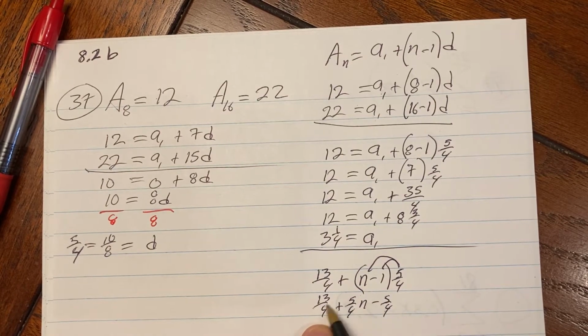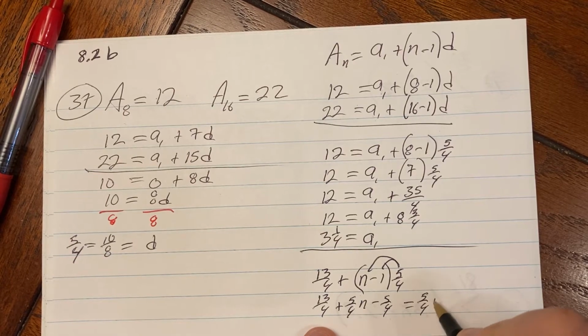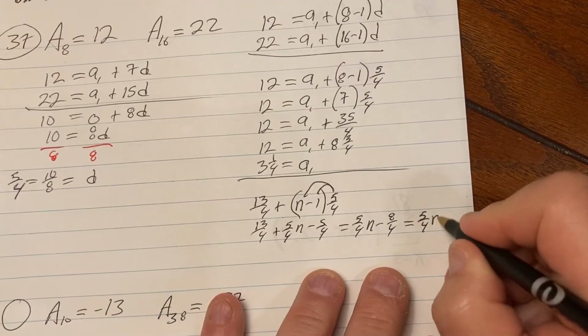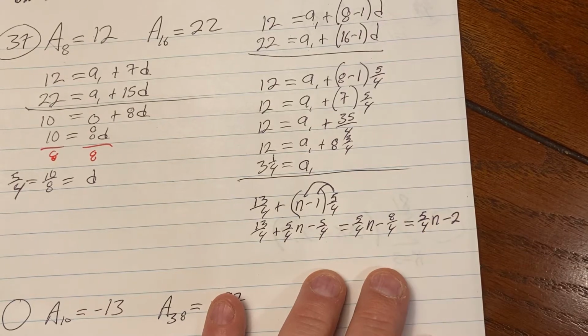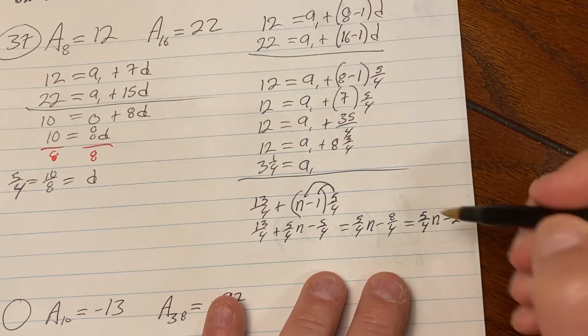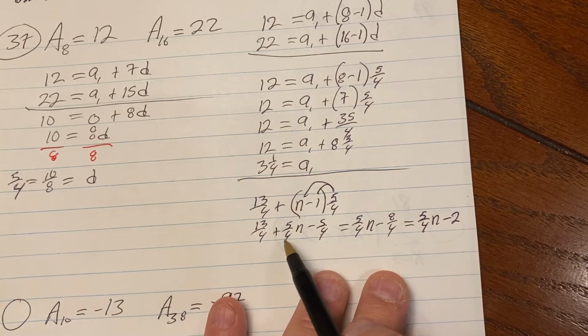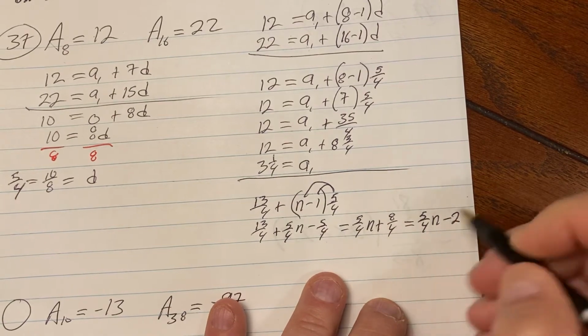These are like terms. 13 minus 5 is 8. 5 fourths n plus 8 over 4 equals 5 fourths n plus 2. Oh, beautiful. There we go. We have our first one. Wait a minute, that's going to be plus.